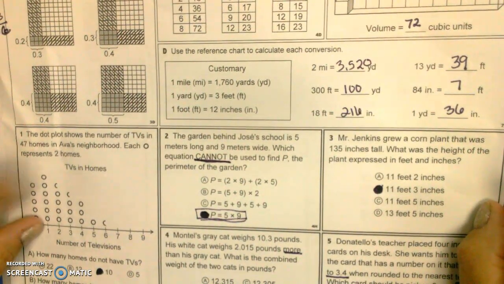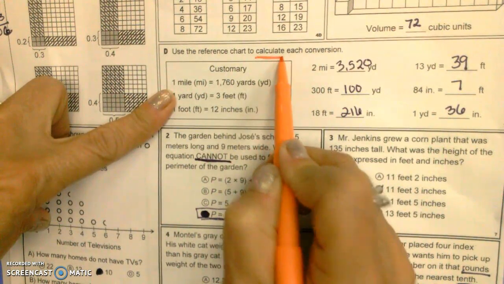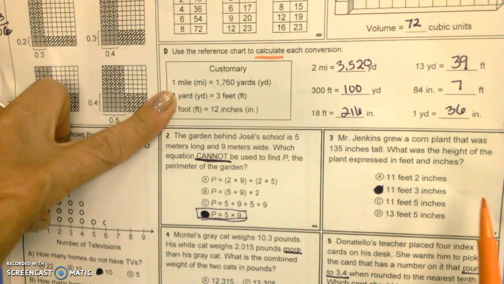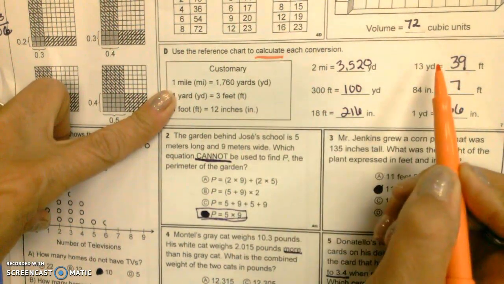you're being asked to use this reference chart to calculate each conversion. I'm going to expect to see those calculations.